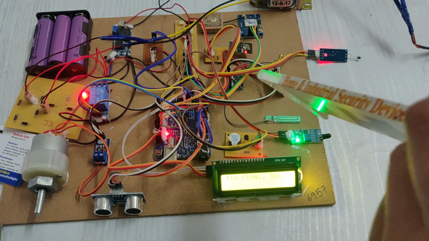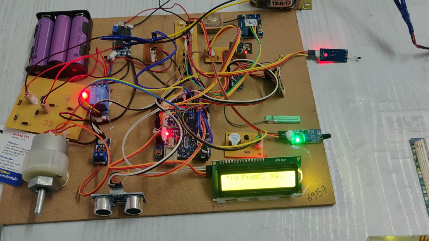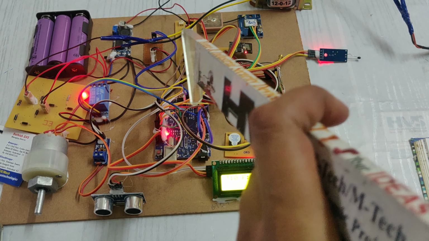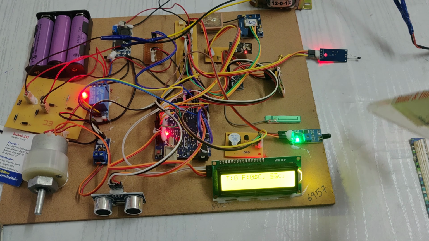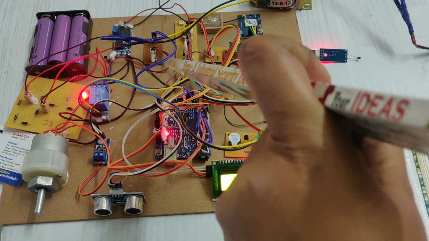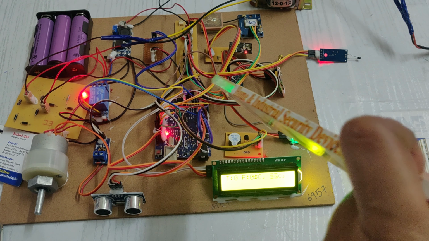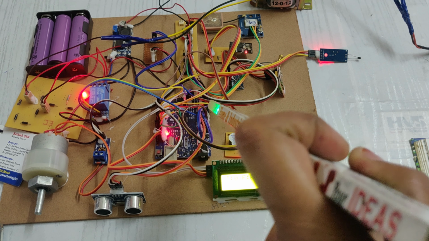The buzzer is on the 13th pin. The voltage sensor, which is the flame sensor part, we connect to A0, and the current sensor to A1. The temperature sensor is connected to the 3rd pin of the Arduino board, and the fire or flame sensor is connected to the 2nd pin of the controller.